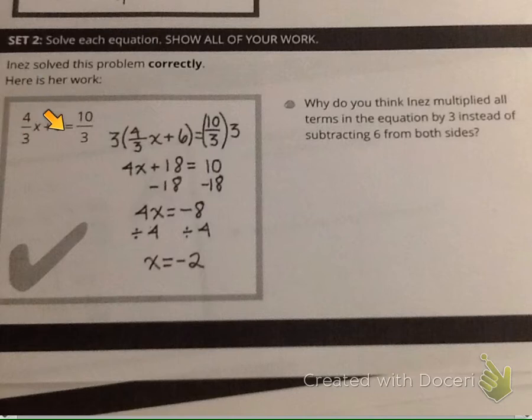Both of these have to be multiplied by 3. And so here, 3 times 4/3 comes out to just be 4 because these cancel. I'm going to put a line through them. And so all I'm bringing down is the 4x. Here, 3 times 6 is 18. And so this is 4x plus 18.